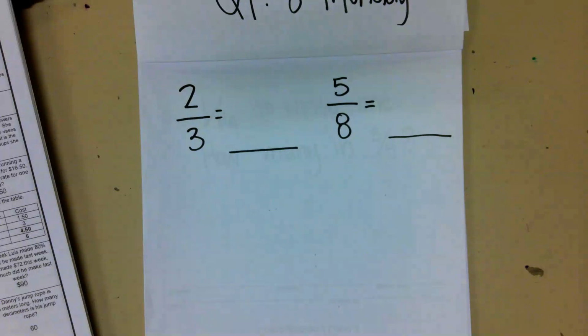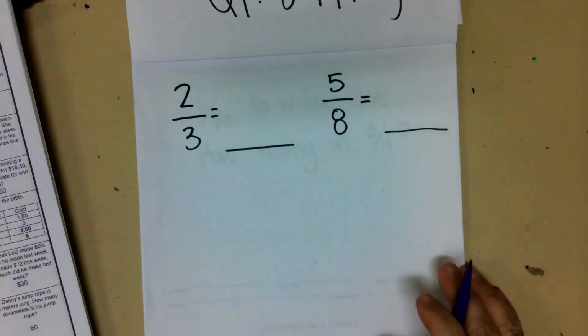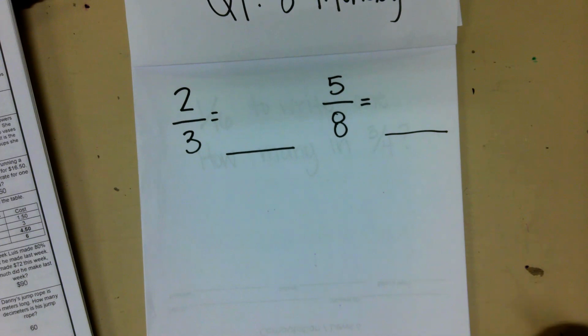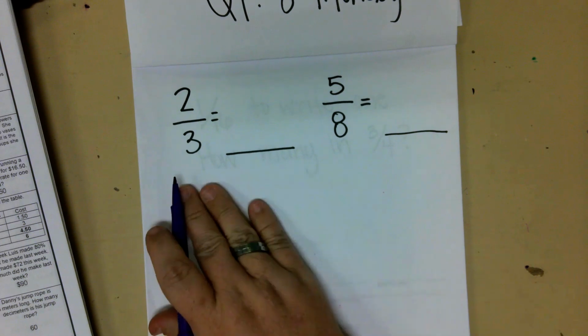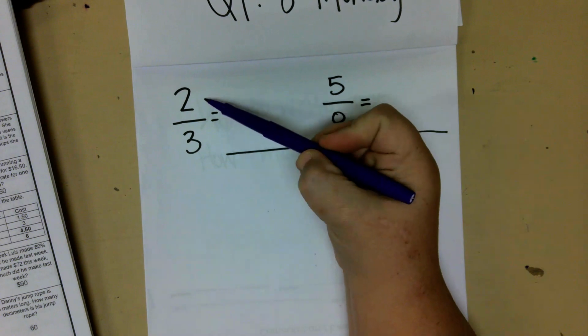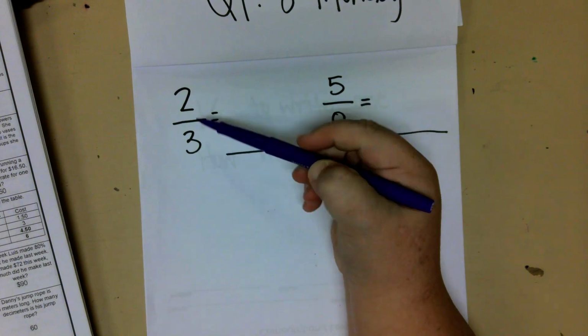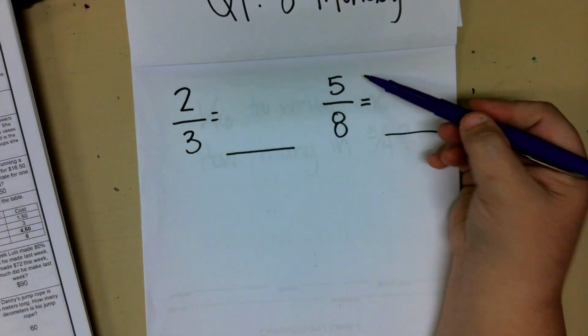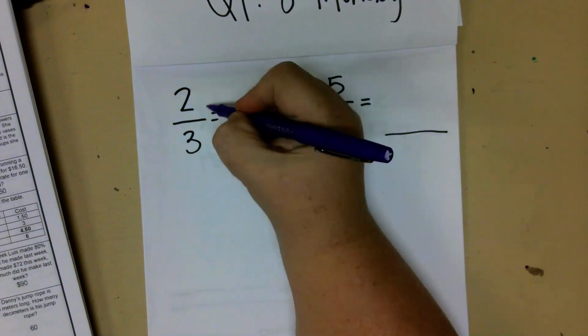All right, let's take a look at the spiral review for today. So this first question, they want us to find an equivalent fraction. And as we know, as long as we do the same thing to the top and the bottom with either multiplication or division, we can do whatever we choose, right? I'm going to choose easy.